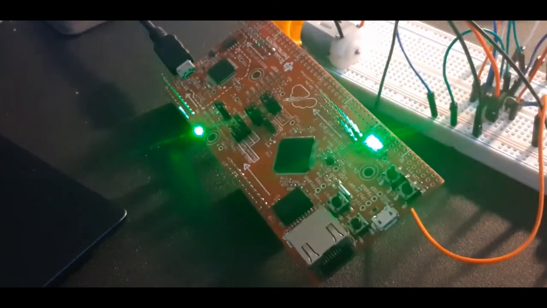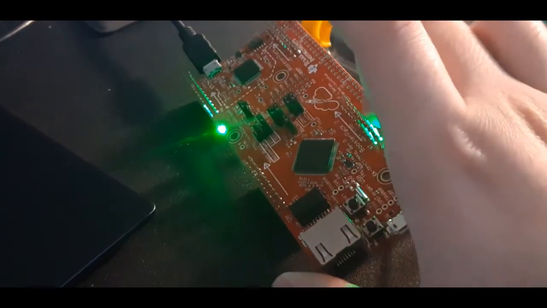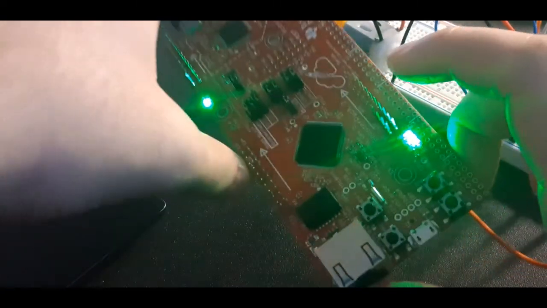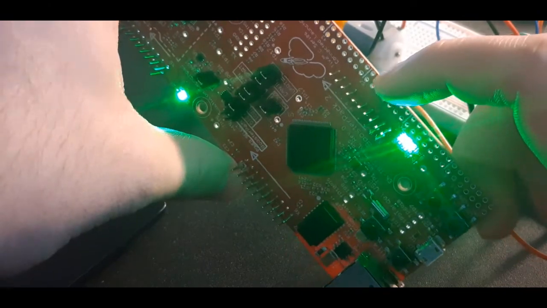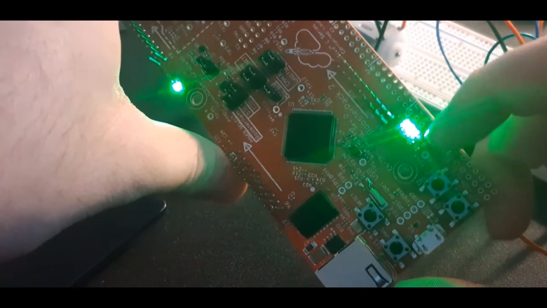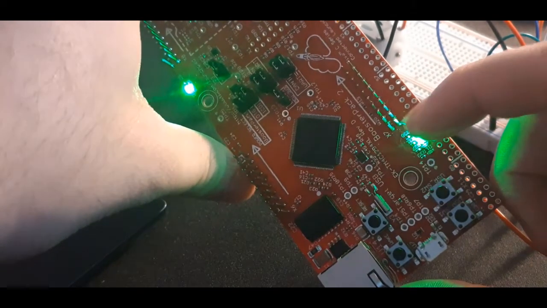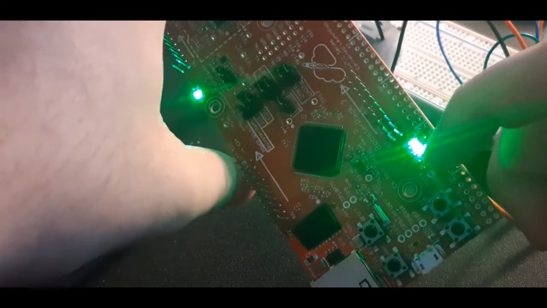LED 2 is on. See? So now if we look down here, both LEDs are on. Let me bring this a little bit closer so you guys can see. See, the two LEDs are on.